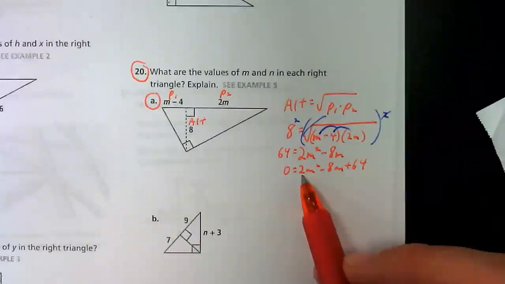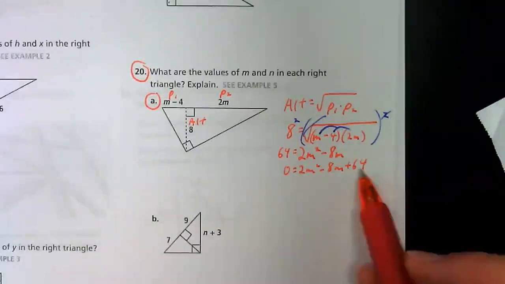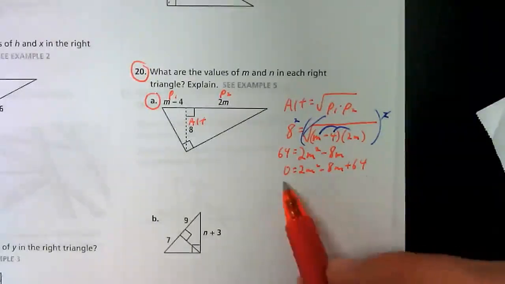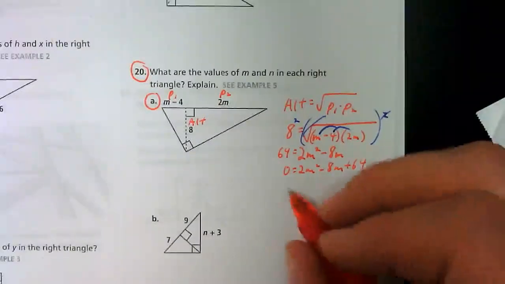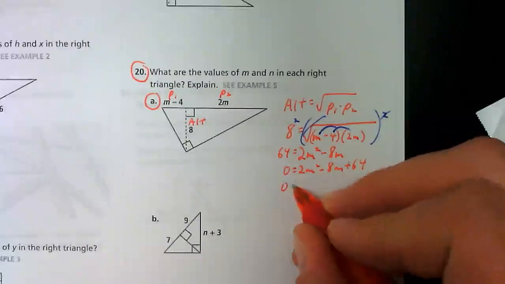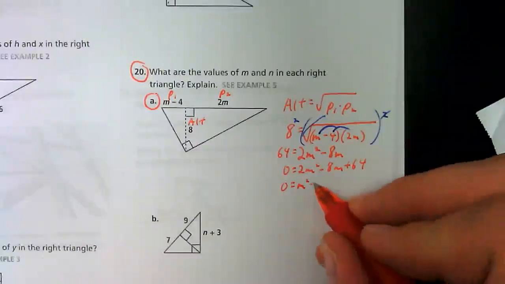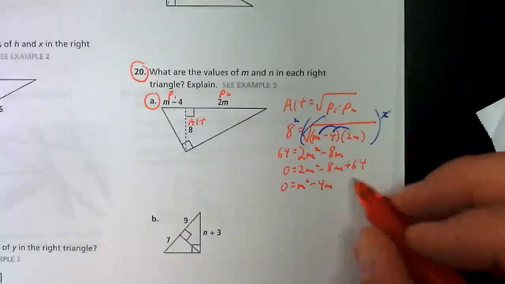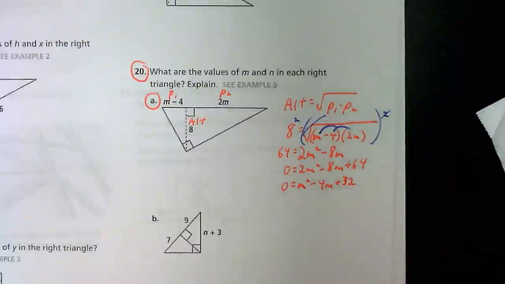We have an a value that is greater than 1. Since everything here is factorable by 2, we can just go ahead and divide it off from both sides, and it kind of just goes away. So divide everything by 2, including 0. So that's still just 0. This is now m squared minus 4m plus 32.